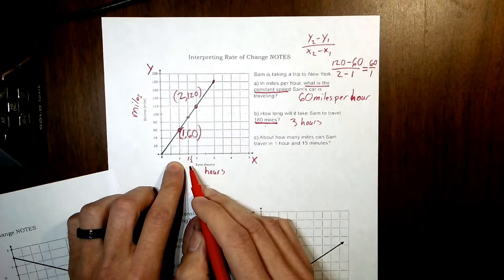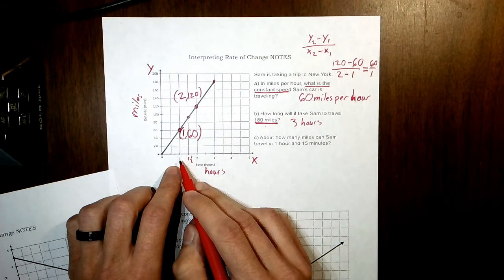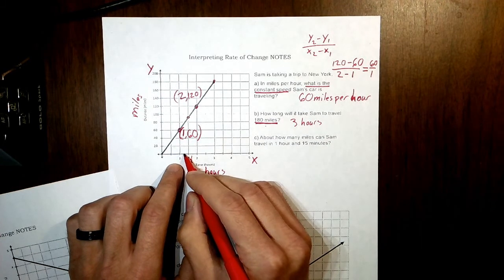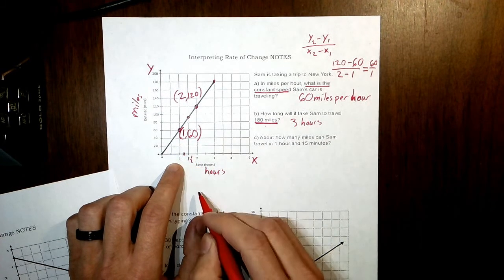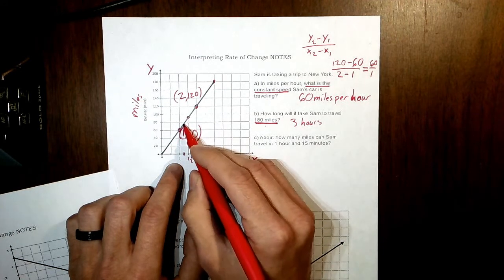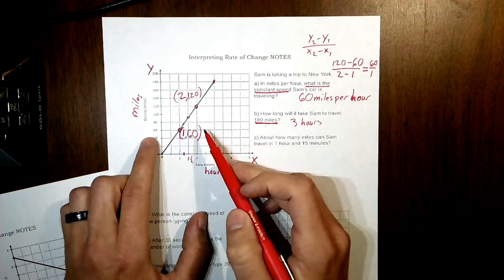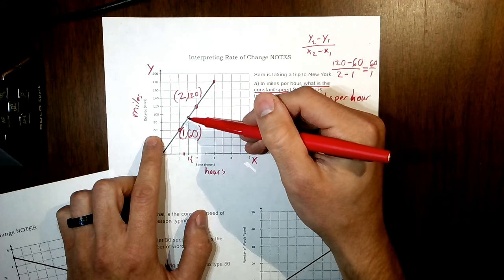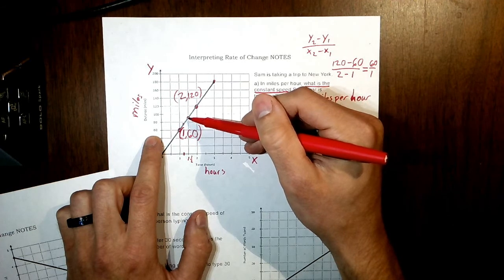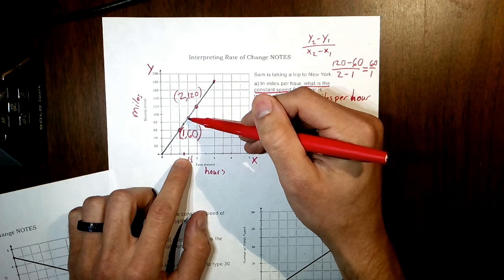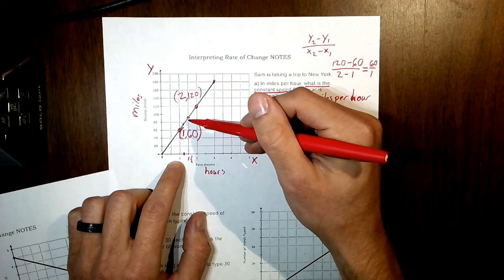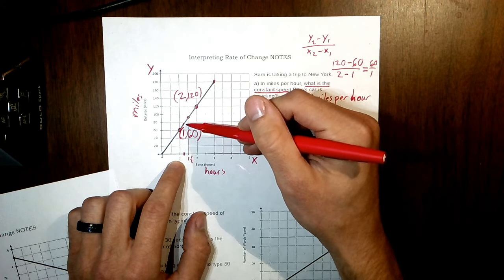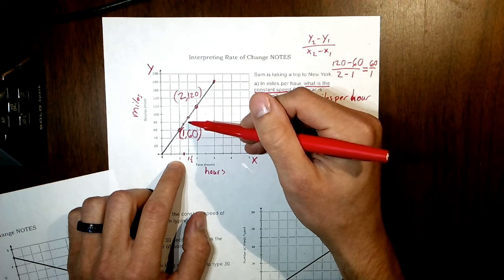In between an hour and a half and an hour, that would be where an hour and 15 minutes is, which would be right here.